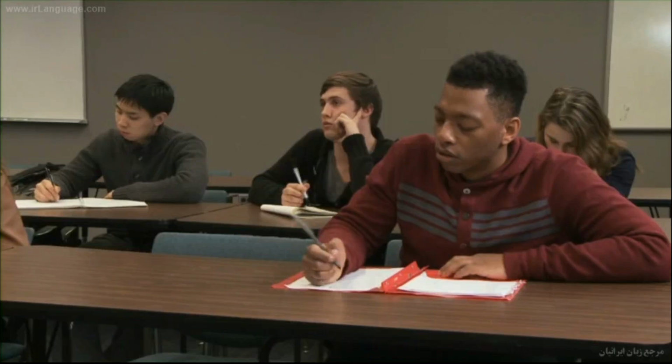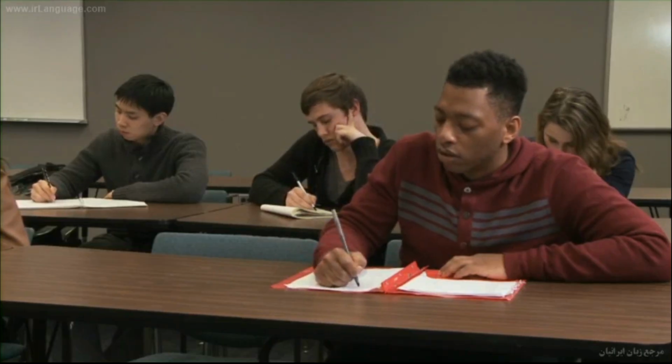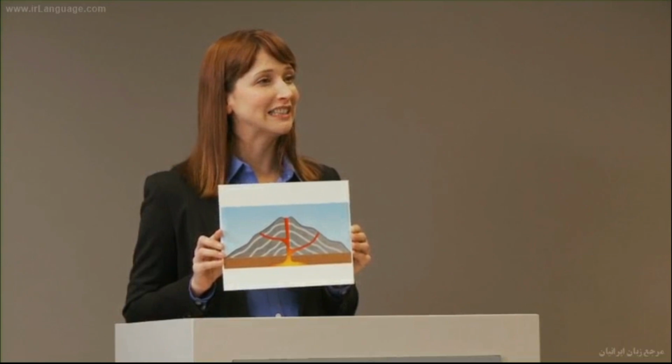Do you know the meaning of composite? It means made up of different parts. Composite volcanoes get their name because they are made up of different layers of ash and lava. A good example of a composite volcano is Mount Fuji in Japan. Another example is Mount St. Helens, which erupted in 1981.